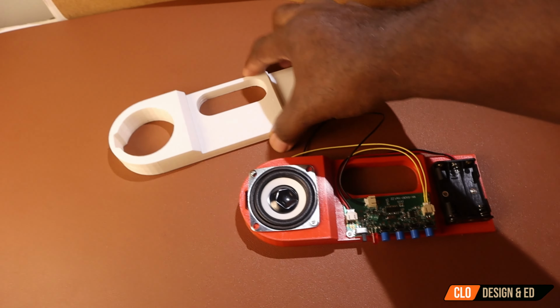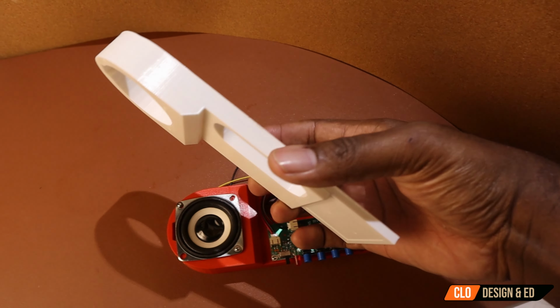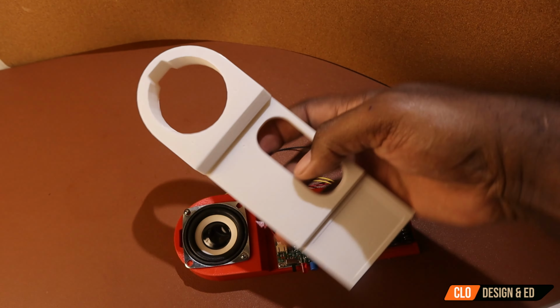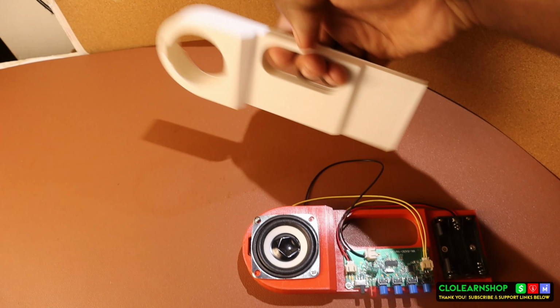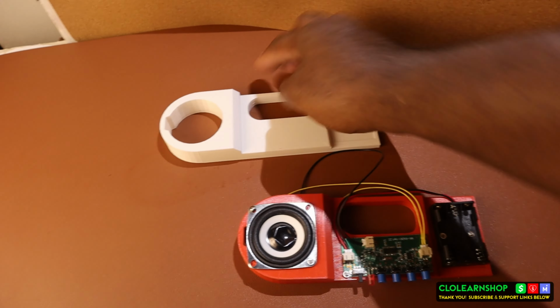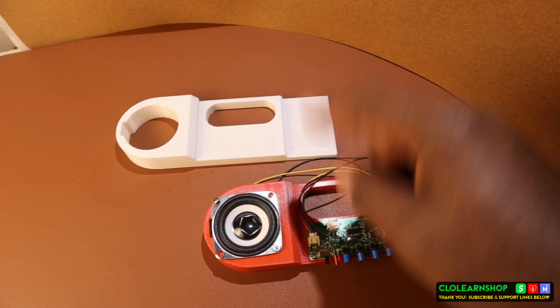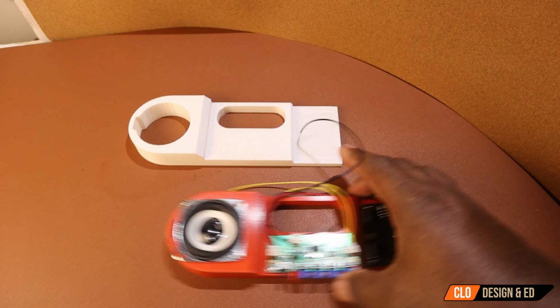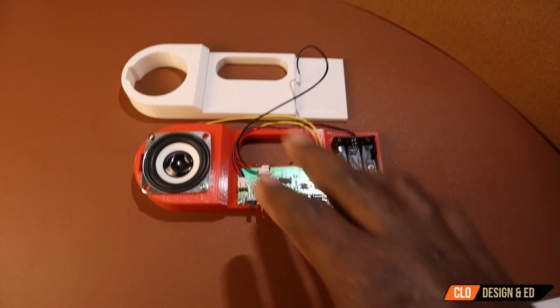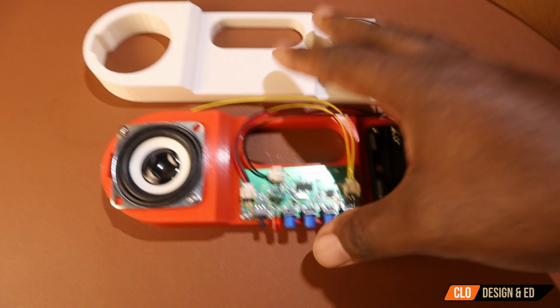Okay, and here is what it looks like blank, so you get an idea of what that model looks like blank. Really, I just want to incorporate a handle of some sort, but I might have to revise that feature. I also have to add a space to mount the antenna, so I will be making revisions on the carriage for the radio.